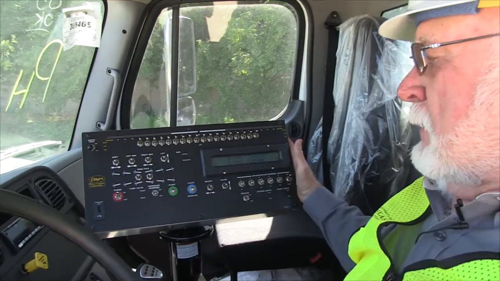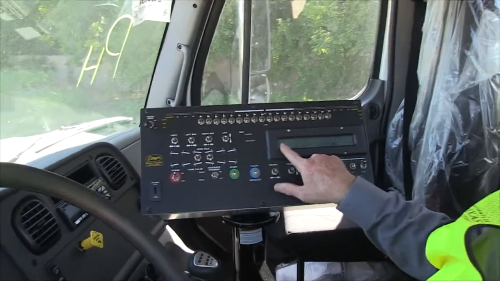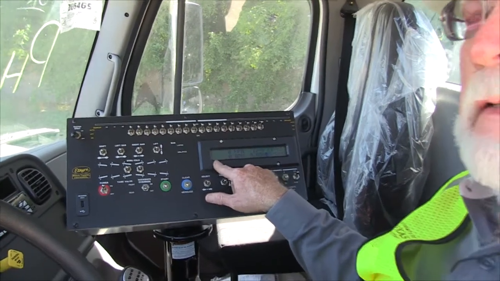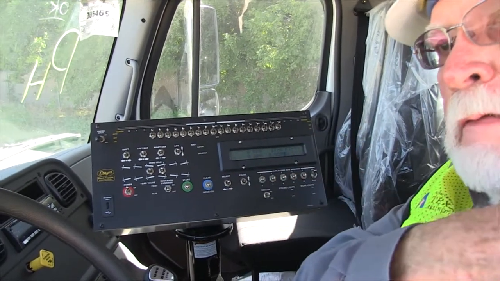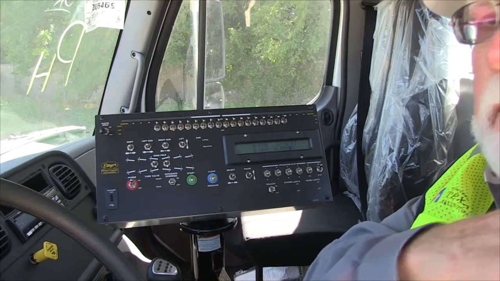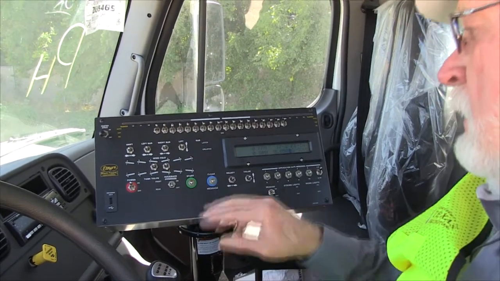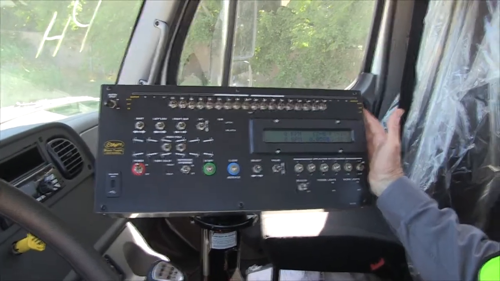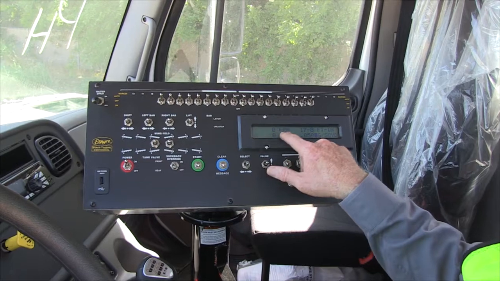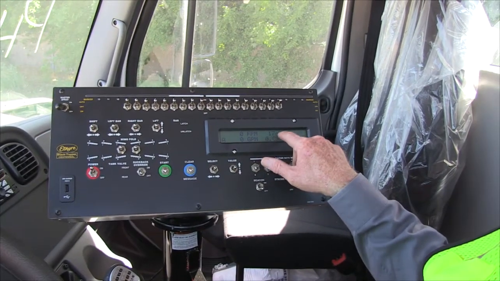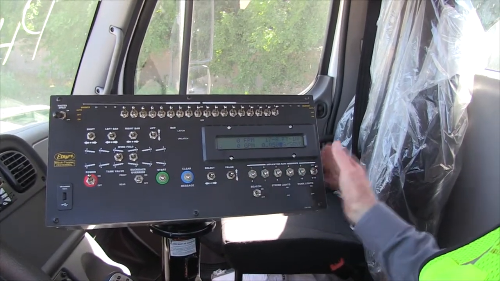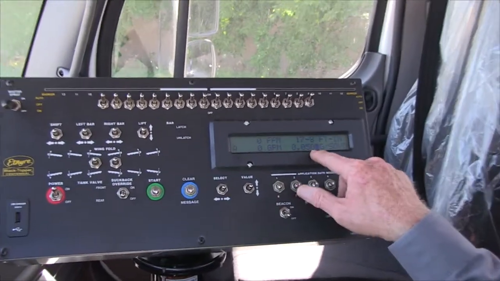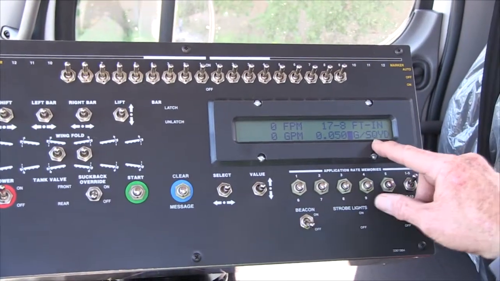We'll go over the control box in the cab here. Notice this is flashing in the A position. That means automatic. That has to be switched from manual to automatic back on the side of the truck here at the rear. You have to be in the automatic for this computer up here to take control. You have your spray bar width, which is 18 feet or 17 feet 8 inches. We're shooting an application rate here of 0.5 gallons per square yard.